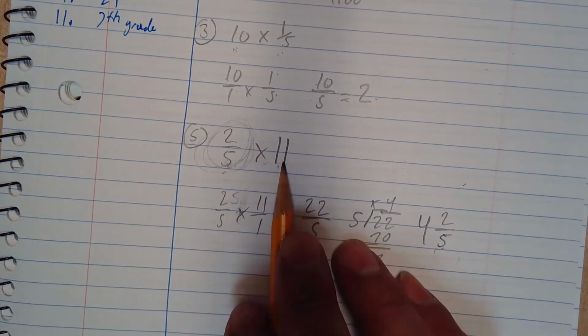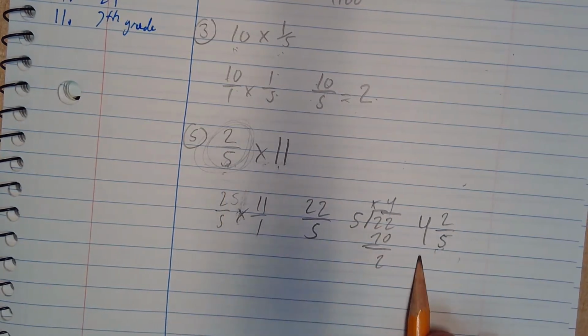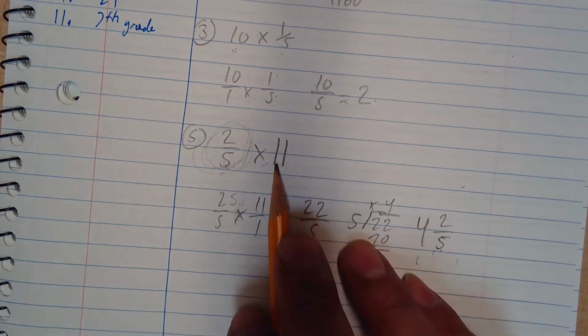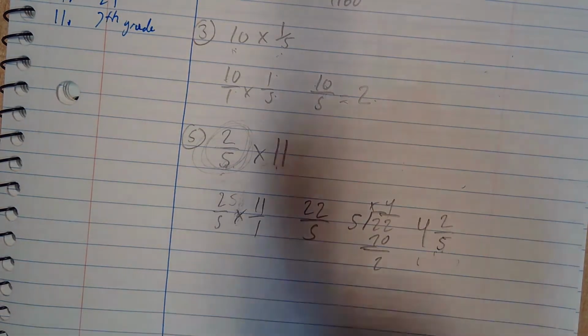2/5 times 11. Look at our whole number is 4. We have 4 full sets. Much less than we started with, which was 11 full sets. Okay? Anyways, let's keep going. Number 7.